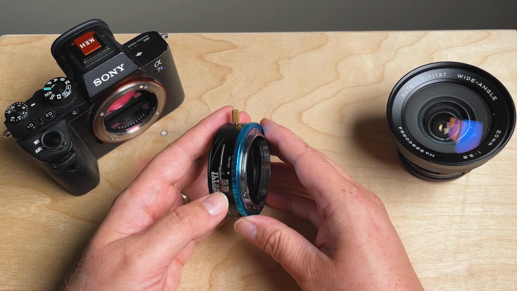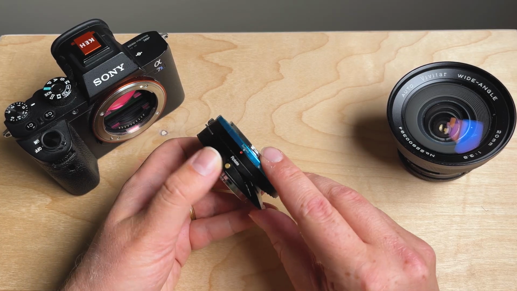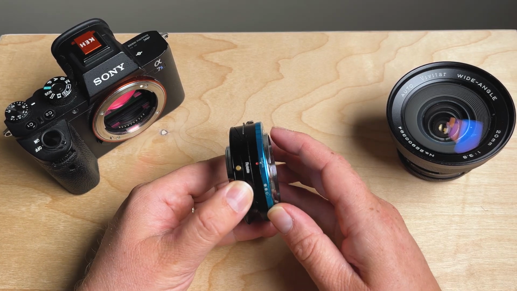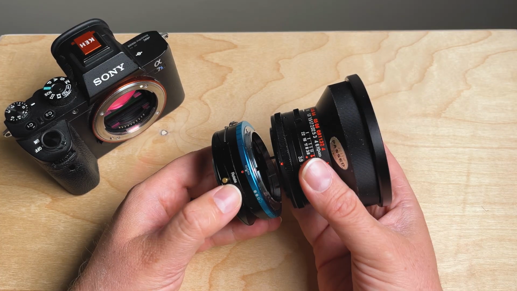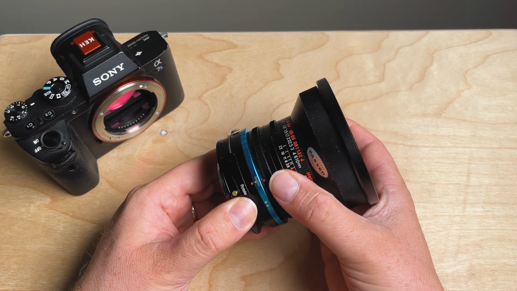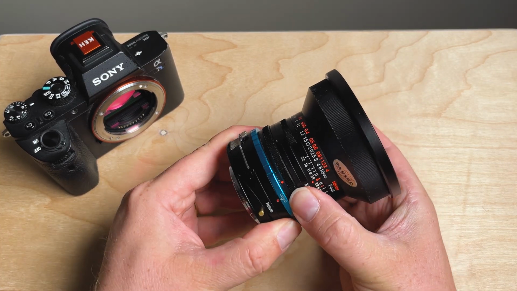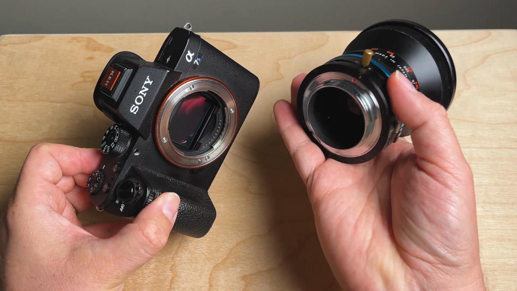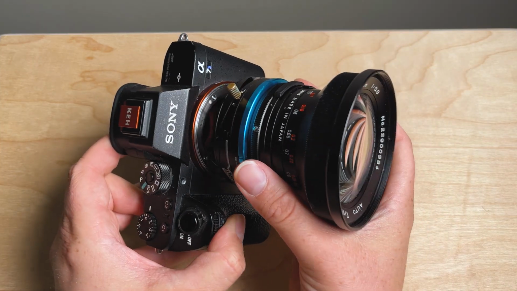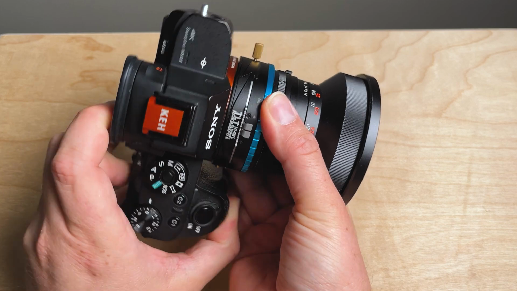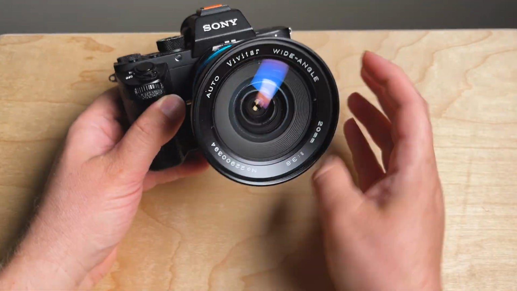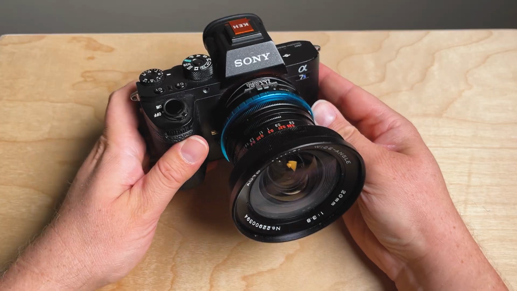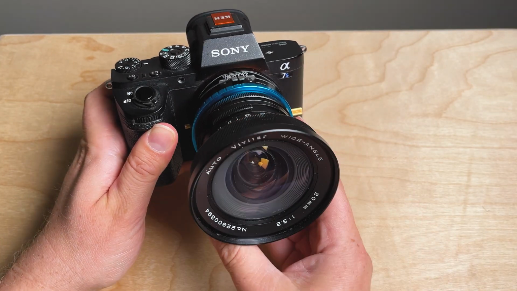Mounting a lens on the adapter is super simple. In this case, this is the FD version, so we have to make sure this install arrow is lined up with the red dot. Then we're just going to line up the red mounting dot on our FD lens, press the lens into the adapter, and then rotate the ring on the lens. Then we're just going to line up the red mounting dot on the adapter with the mounting dot on the camera. Press it in, rotate it. There we go. Now we've got this beautiful vintage wide angle 20mm lens adapted to our Sony.